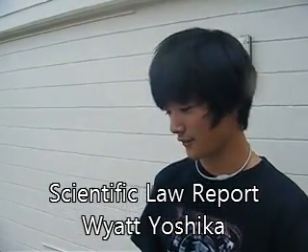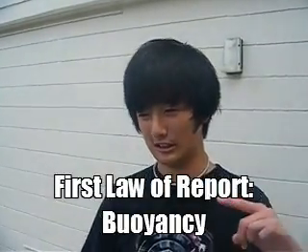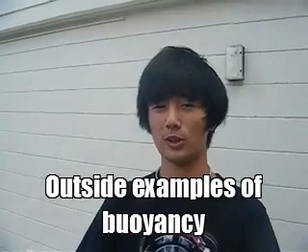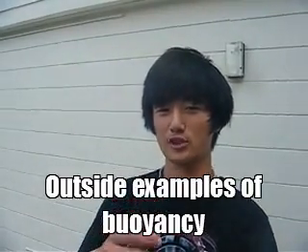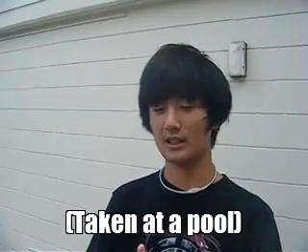This is the first scientific law in my science report. It's all about buoyancy. Buoyancy is whenever an object goes into water, the force will buoy it up, or float it up. So I have three examples to show you.